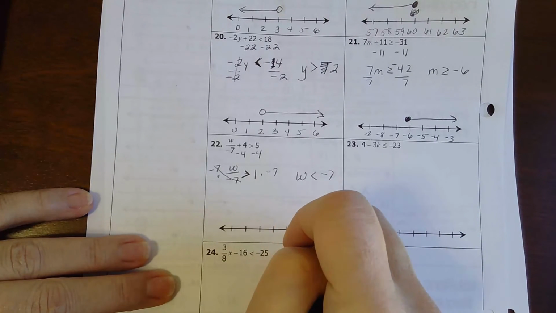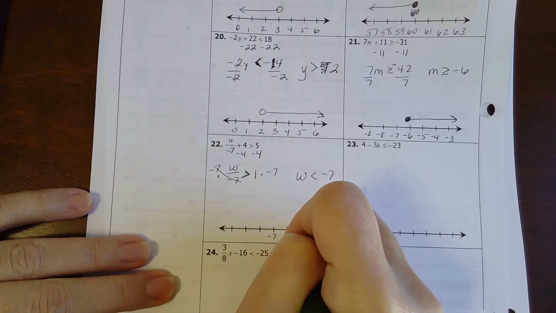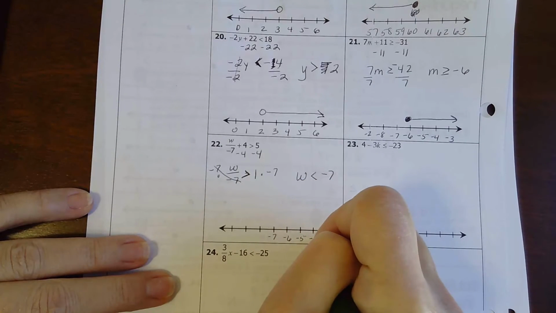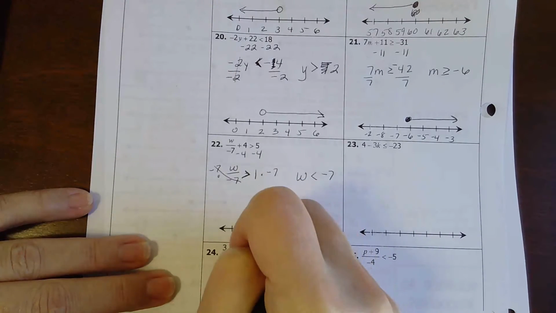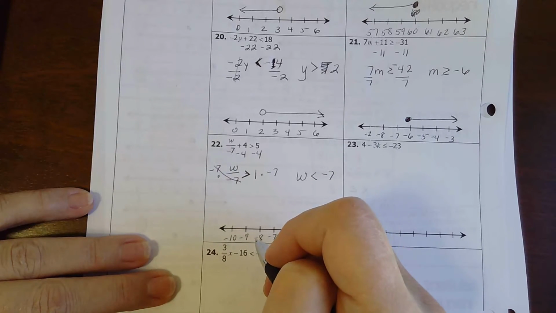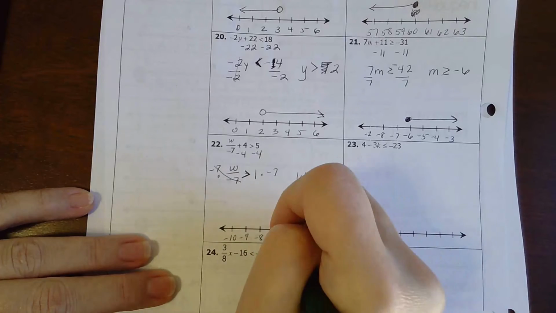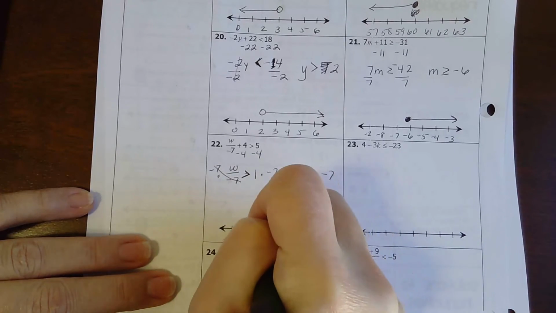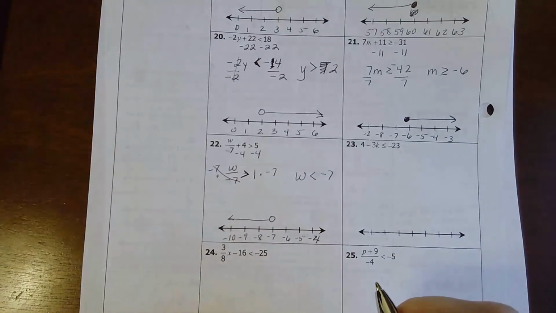And we're going to put in, so if this is negative 7, negative 6, negative 5, negative 4. So we want all of these guys.